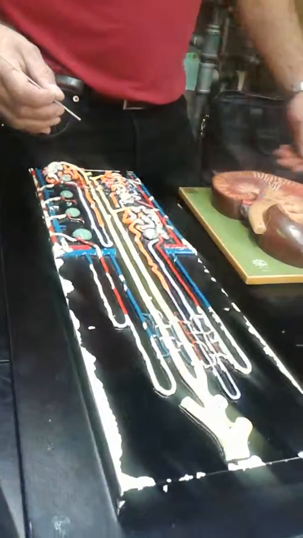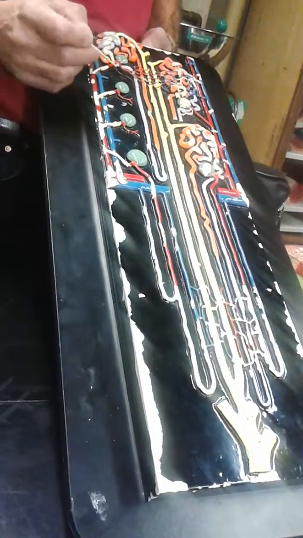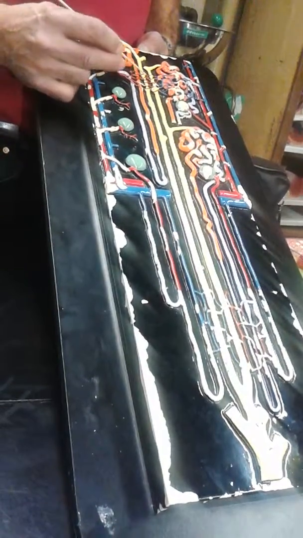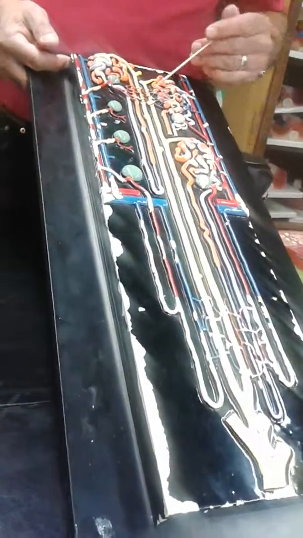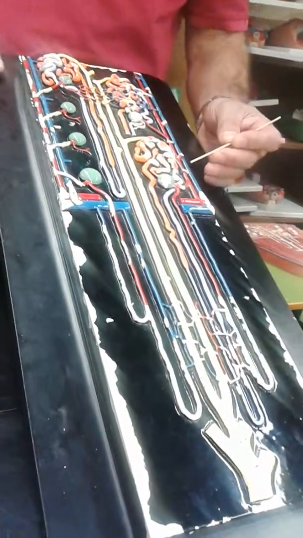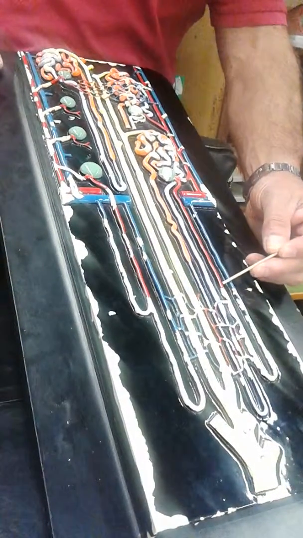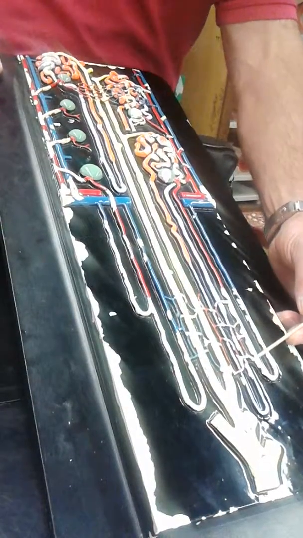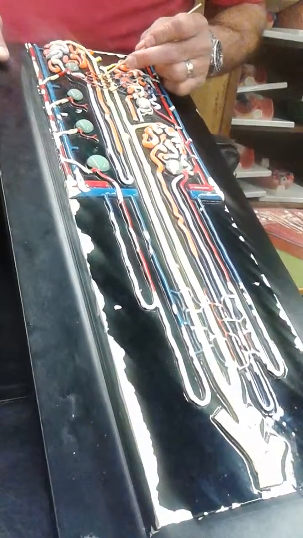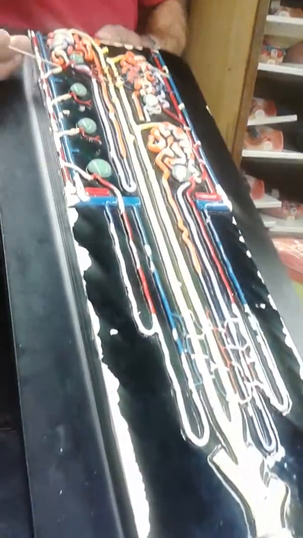Afferent arteriole going into Bowman's capsule. And the filtrate is formed. Blood exits by way of the efferent arteriole, which is smaller in diameter, and gives rise to either the peritubular capillaries, peri meaning around the tubules, these little blood vessels, or the efferent arteriole gives rise to the vasa recta. Vasa means vessel, rectus means it's going straight down into the medulla. Peritubular, vasa recta.